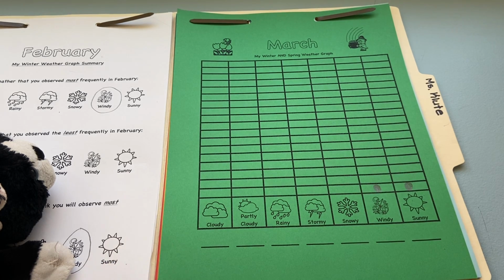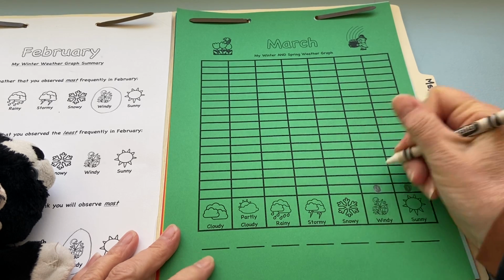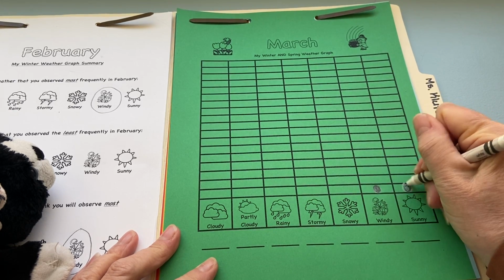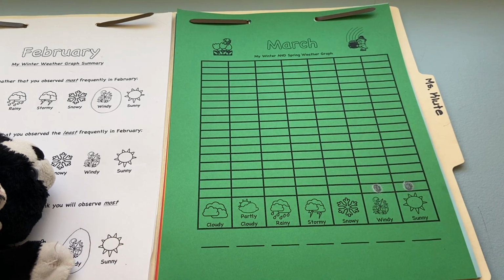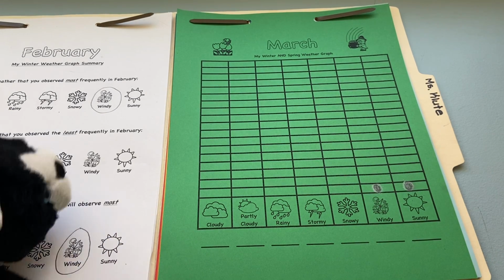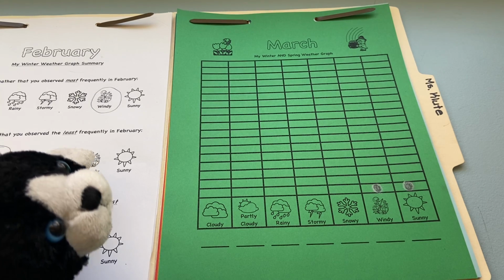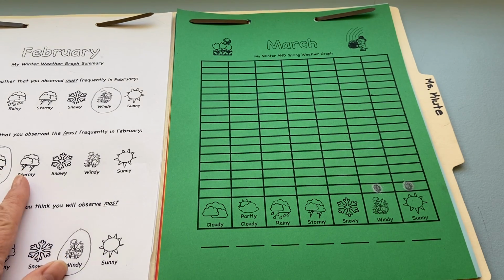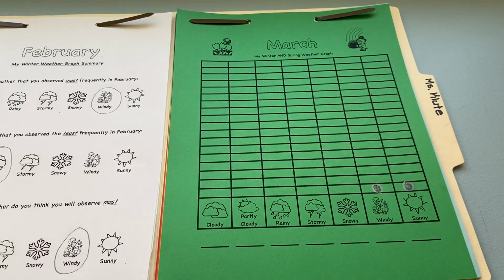Okay, and if you want, you can use a white crayon on this chart too. So we did that where we had a darker color. The white might show up really good. So if you want to use a white crayon to graph your weather on this chart, that's okay too. You choose, okay? All right, so we're all done graphing the weather. Go ahead and fill in your February weather graph summary, and then go ahead and graph your weather for March, okay?